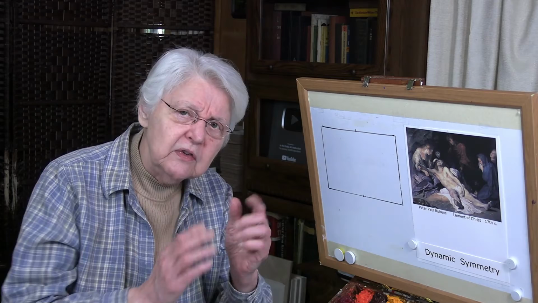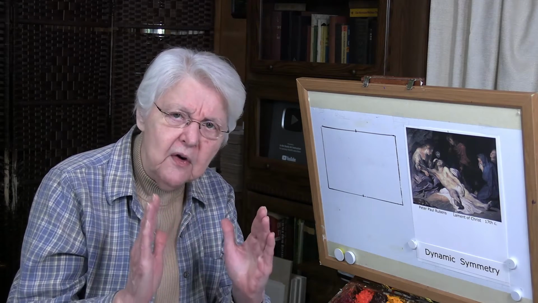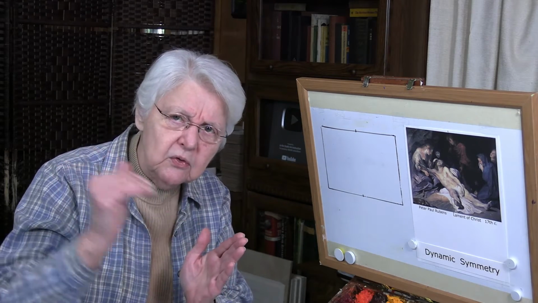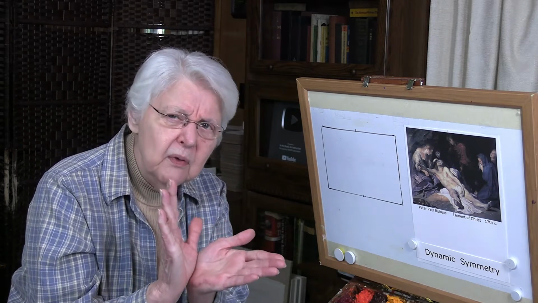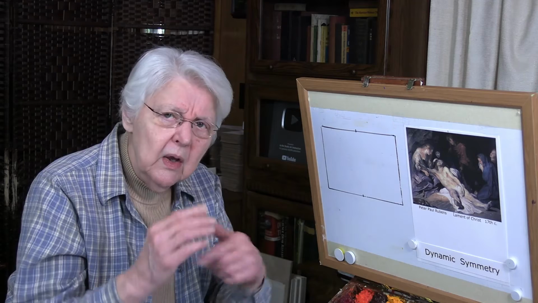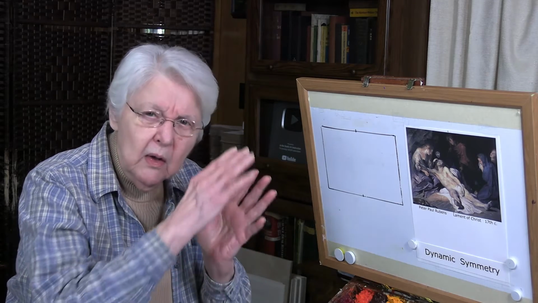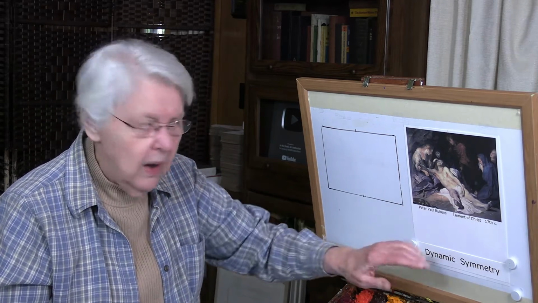The danger is if you set a grid first and then try to make your images or your shapes fit into the direction of that grid, you run the risk of getting a very stiff work. So usually artists will loosely use dynamic symmetry.